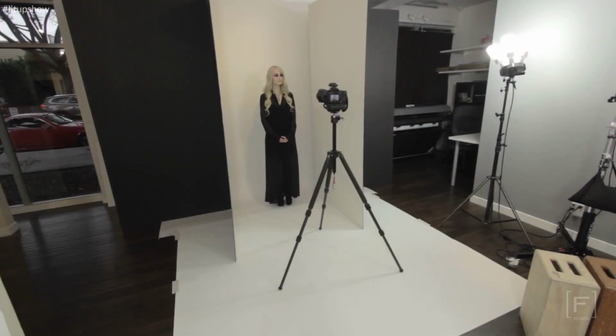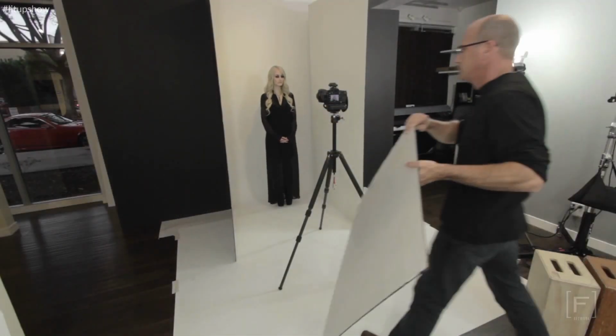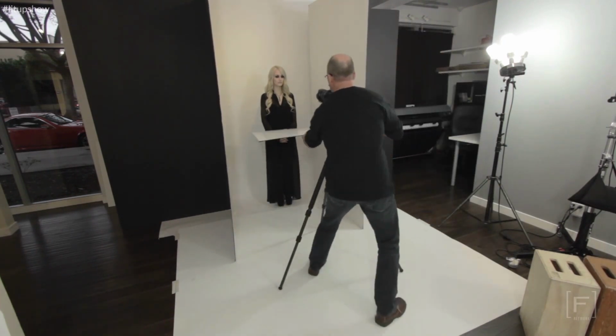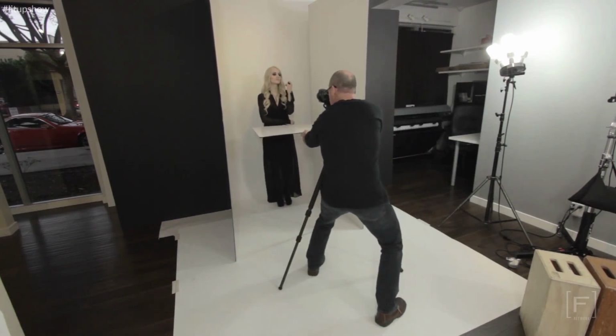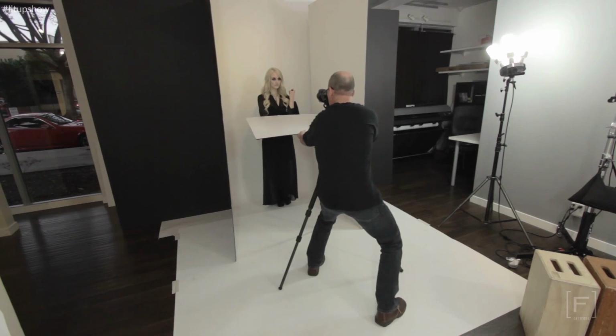So probably this does soften it just a little bit. It's not much, but we could also take a fill card here and also shoot. You ready? Again, let's go right about here. 1, 2, 3.